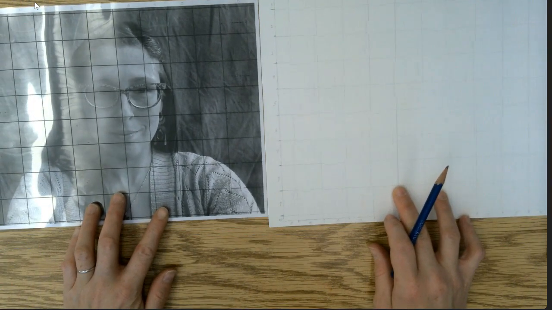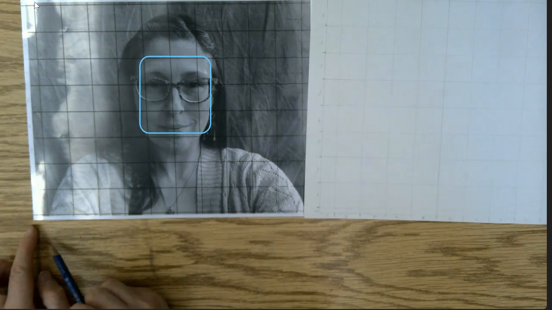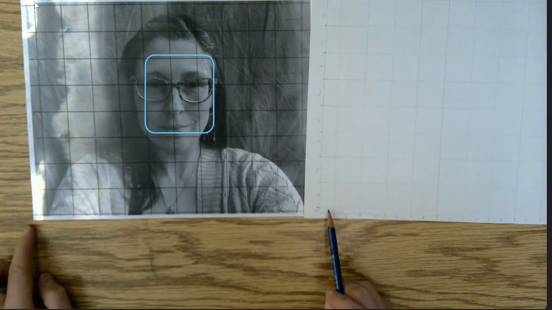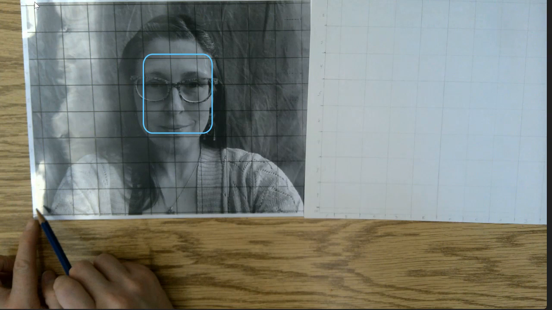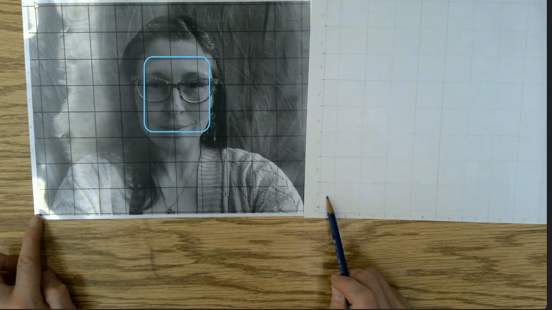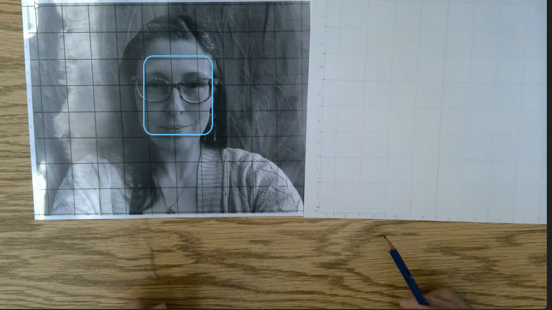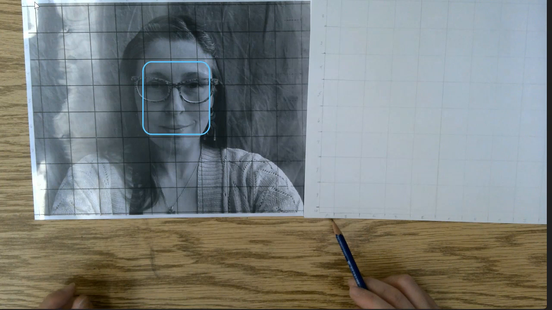So I can tell really quickly that this matches this. This 9A matches 9A, etc. So we're going to draw whatever is in each square, one at a time, basically.